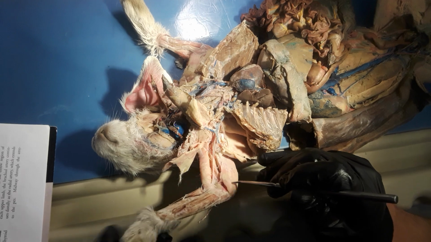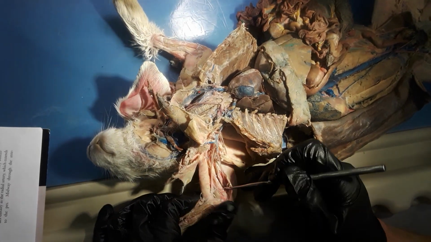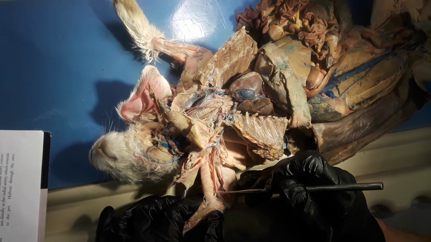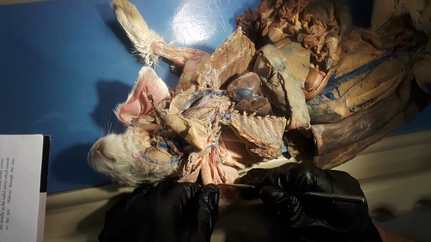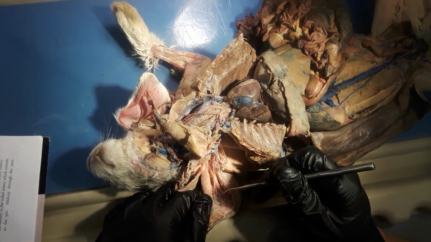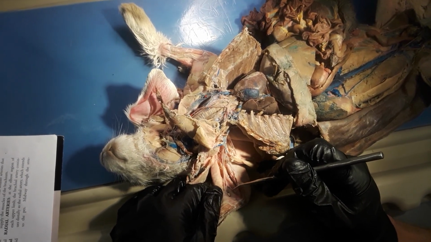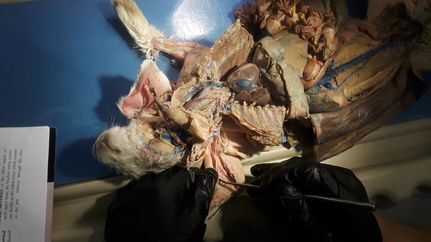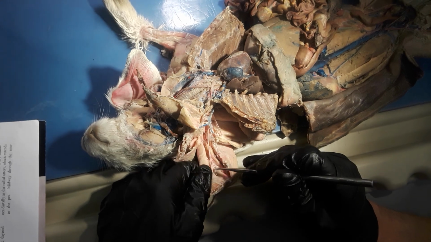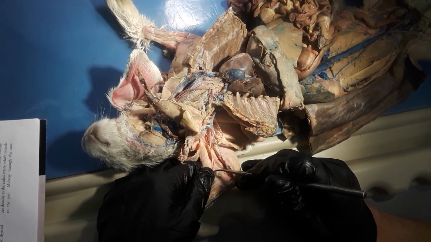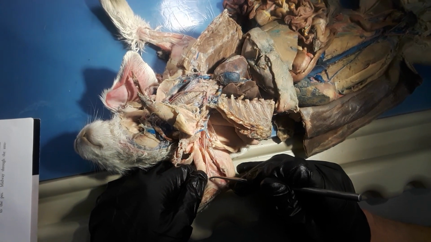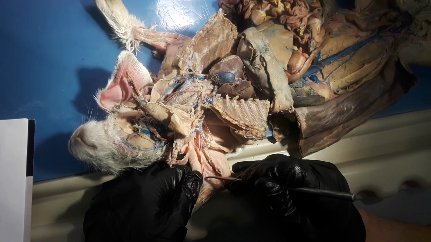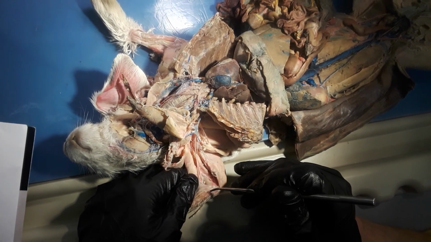brachial artery. And so it splits again. There you go. So this one will be the ulnar artery, and then this portion of it right here will be the radial artery. And that's it.